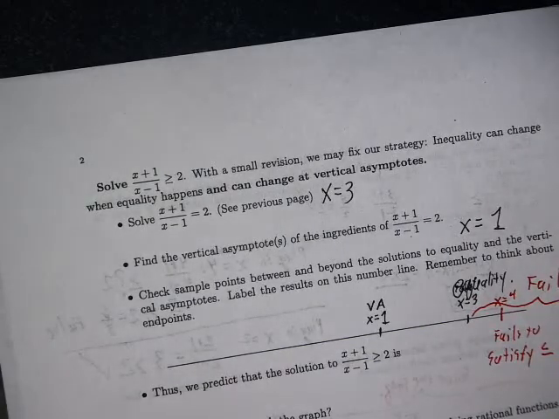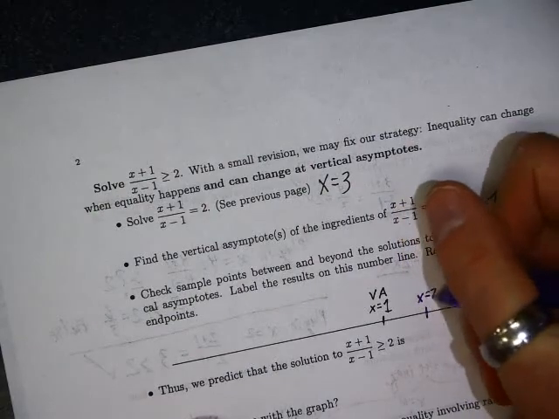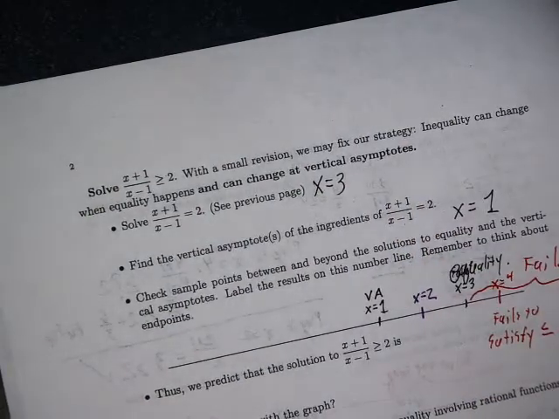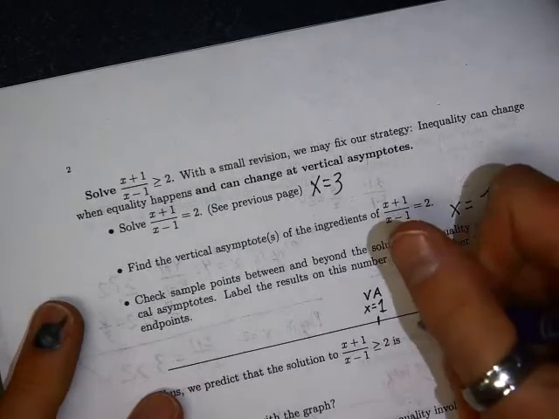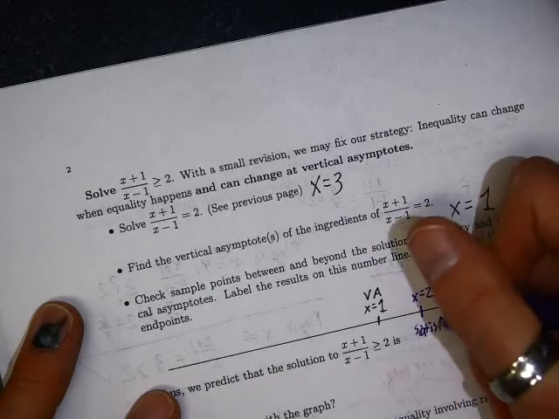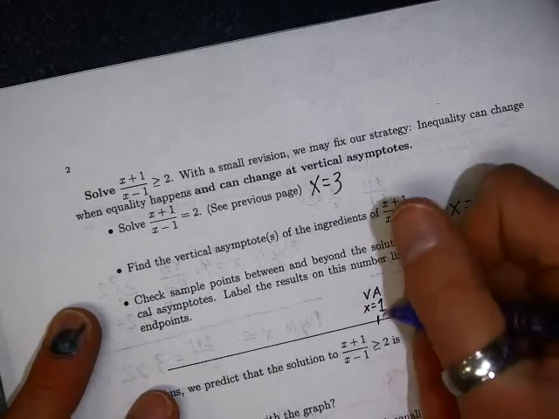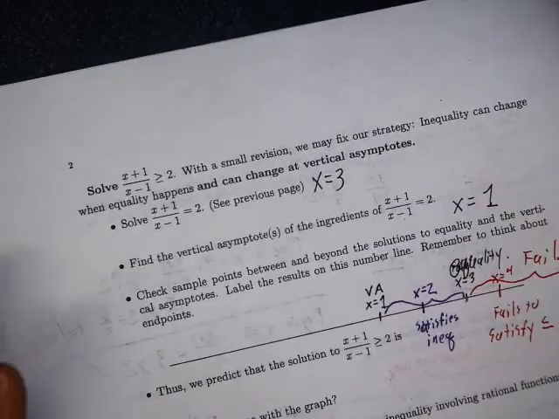What is an x value that is between 1 and 3? 2. And we plugged in 2 on the previous page also, I think. When we plugged in 2, what happened? Did the inequality become true or false? True. So this satisfies the inequality. So that means all of these x values satisfy the inequality.